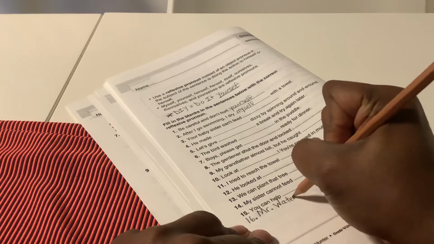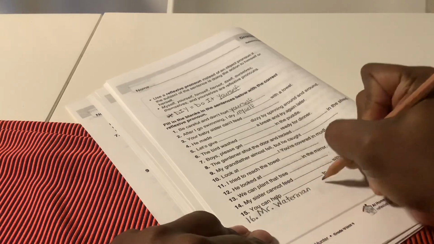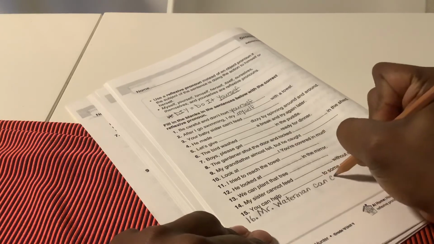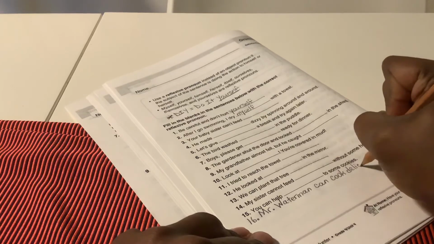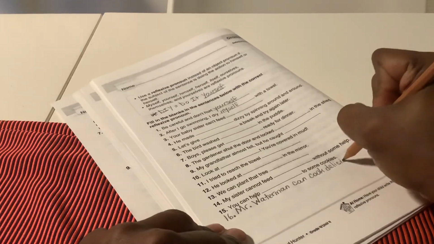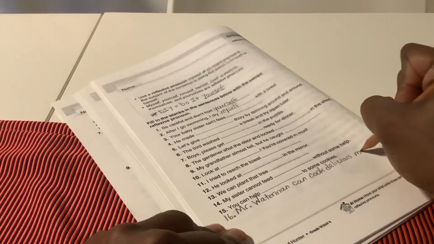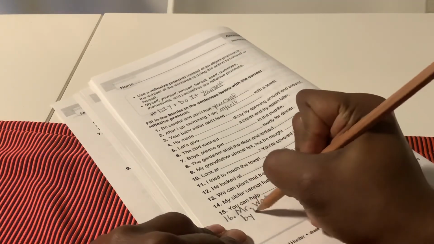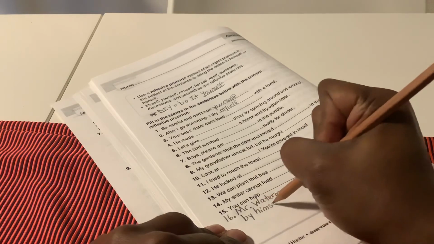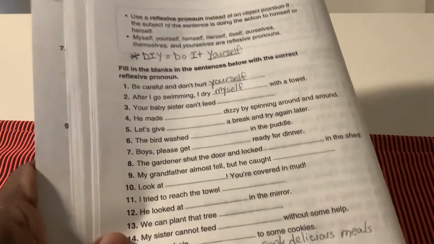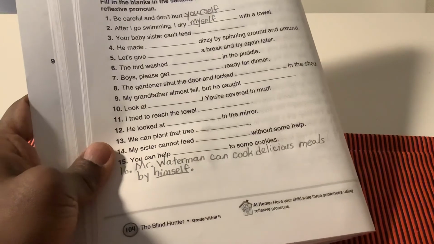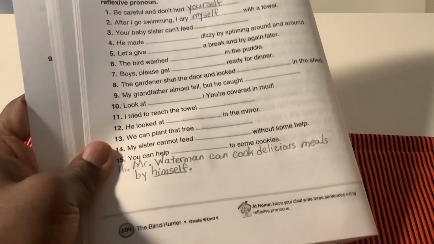Mr. Waterman can cook delicious meals by himself. Himself is my reflexive pronoun. You try after you finish numbers 3 through 15.